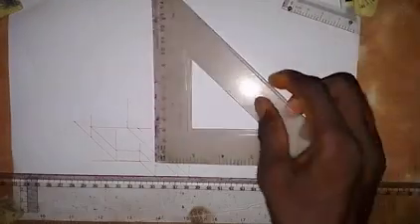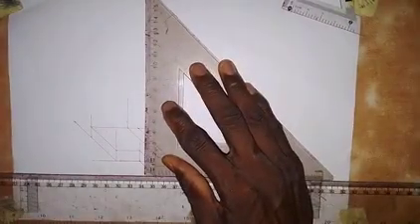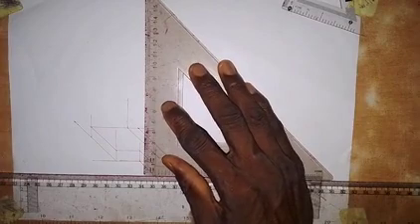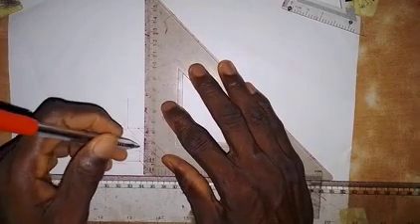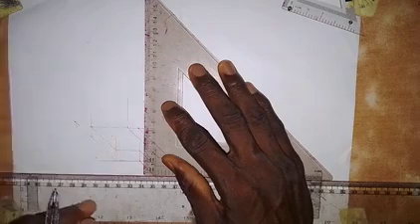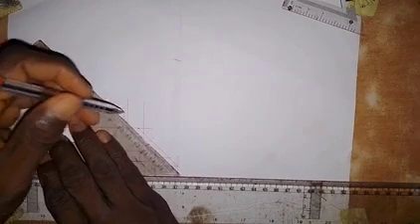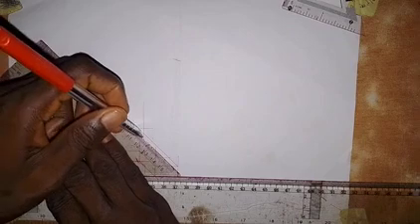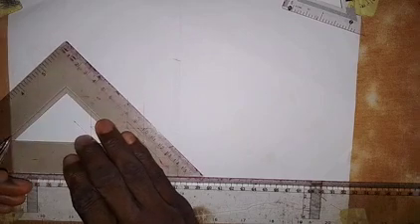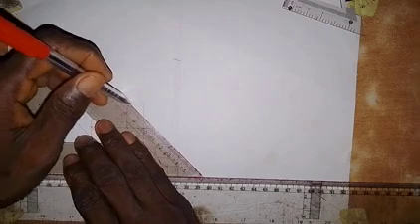All right, so we quickly get that done. At this point, I'm going to draw a vertical line like this, and then with the 45 degrees set square, I'm going to transfer this point to this point here, and also I'll transfer this point here.